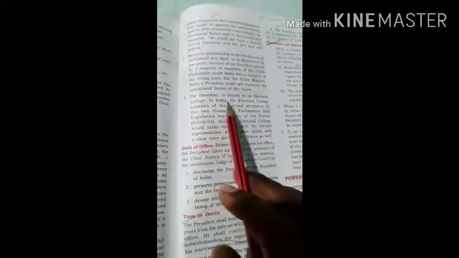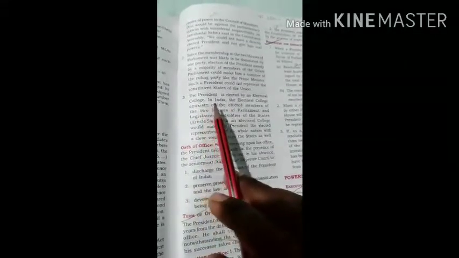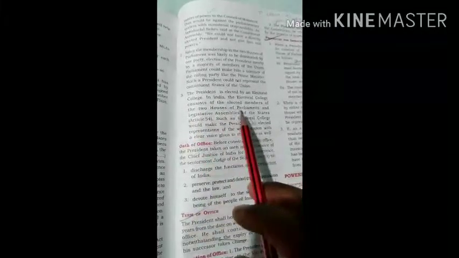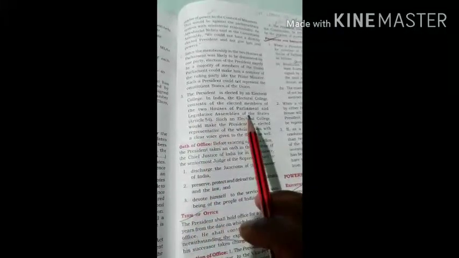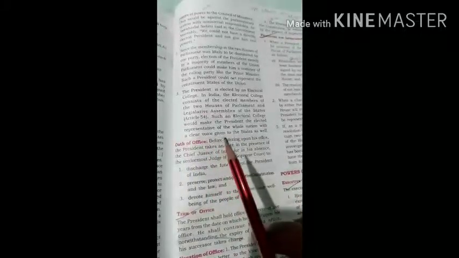Number 3, the president is elected by an electoral college. In India, the electoral college consists of elected members of the two houses of the parliament and the legislative assemblies of the states. Such an electoral college would make the president the elected representative of the whole nation, with a clear voice given to the states as well.